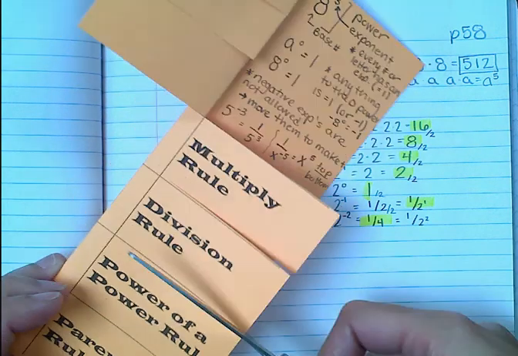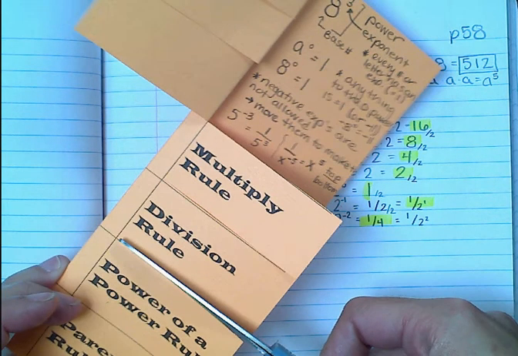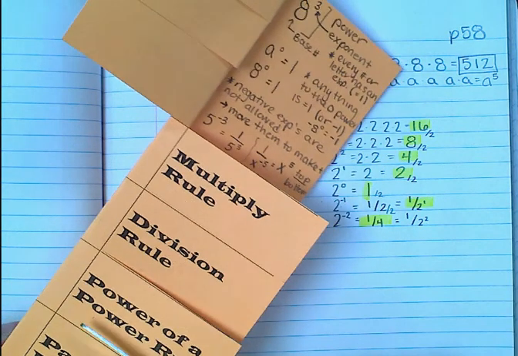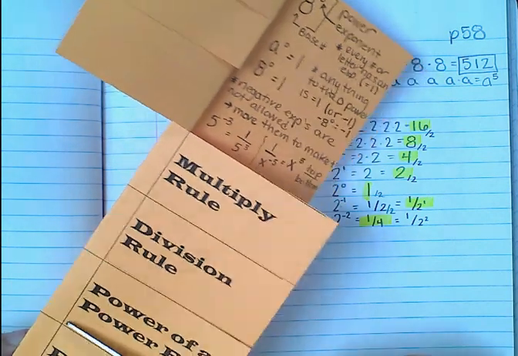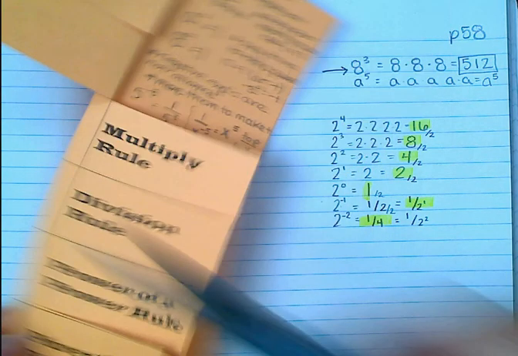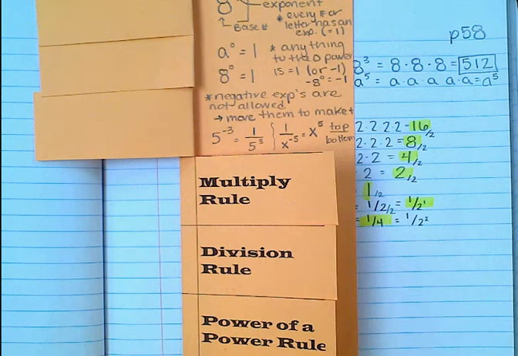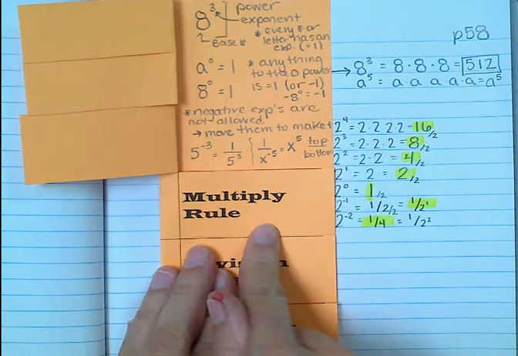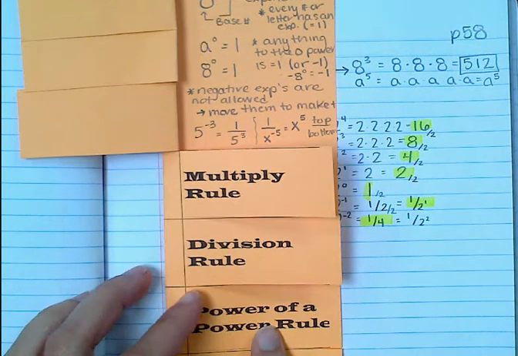We don't need to add anything to our table of contents. We already have these pages in there, and we don't have any new words worth knowing, so we don't have to worry about that either. Just going straight to our notes, which is nice. Okay, like I said, we're going to talk about the multiply rule and then power of a power rule.